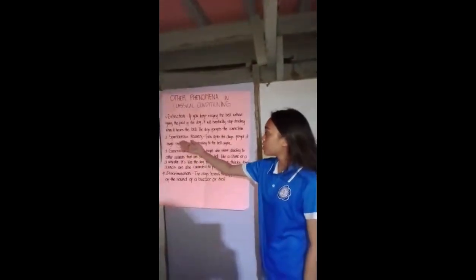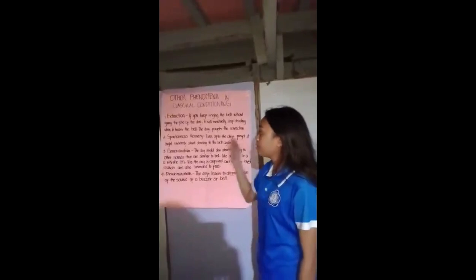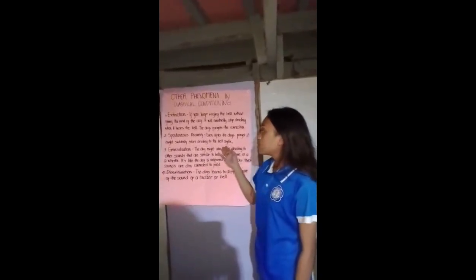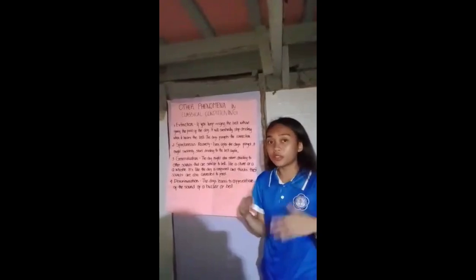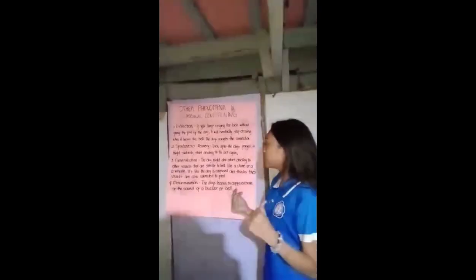Next is spontaneous recovery. Even after the dog forgets it, it might suddenly start drooling to the bell again. So if you ring the bell and then give it food again, it will recover in the dog's mind. Or it will relearn it.